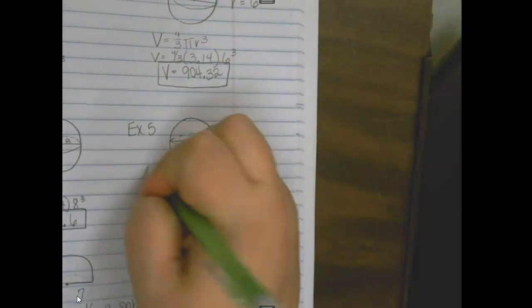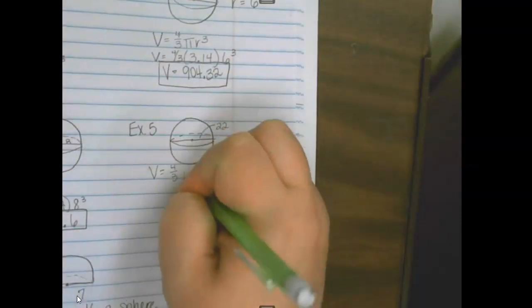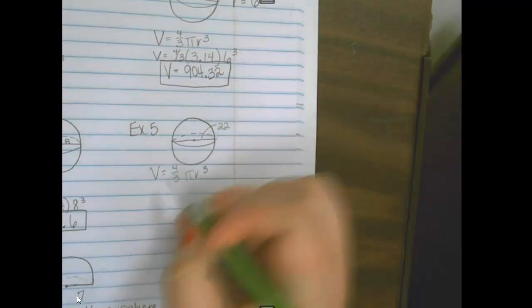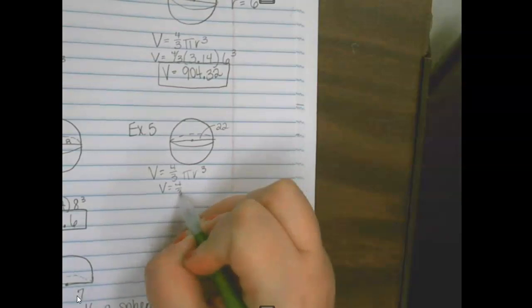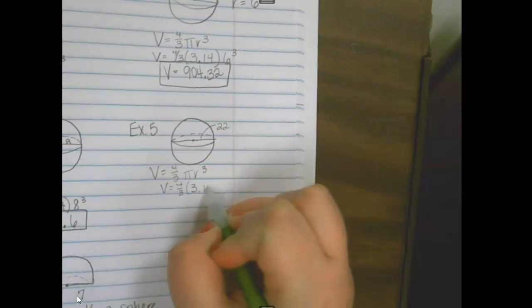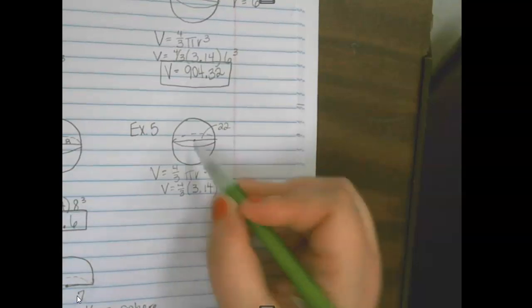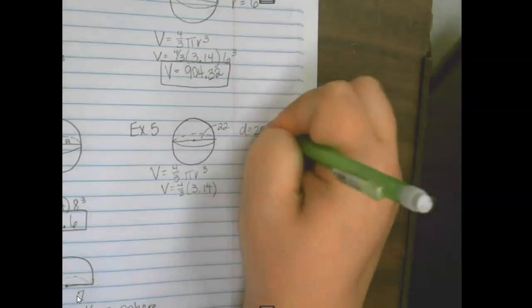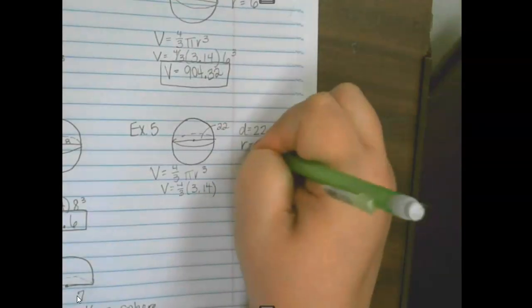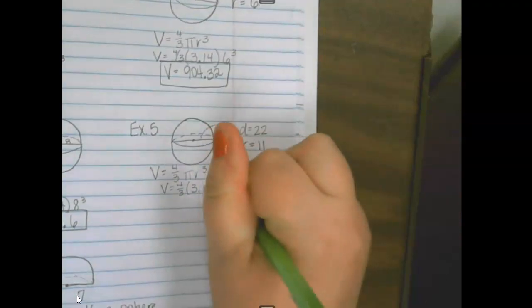So we're going to have volume equals 4/3 pi r cubed. So volume equals 4/3 times 3.14. But did I have a radius? I did not. This is a diameter. My diameter was 22, so my radius is going to be half, 11.